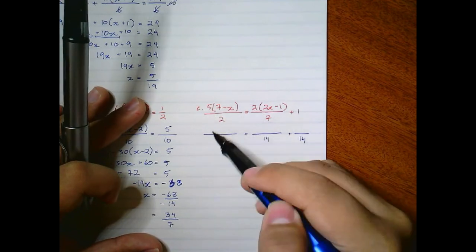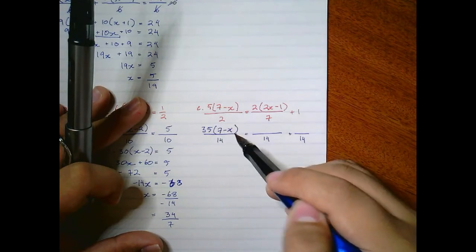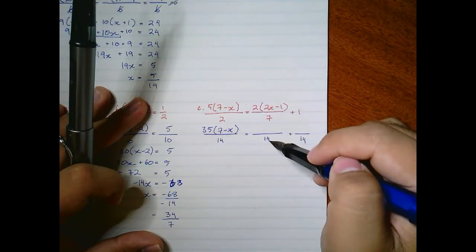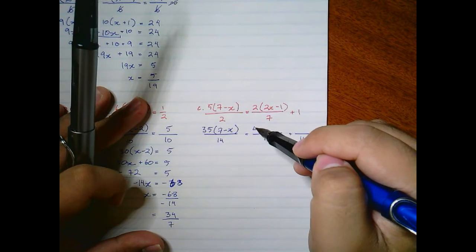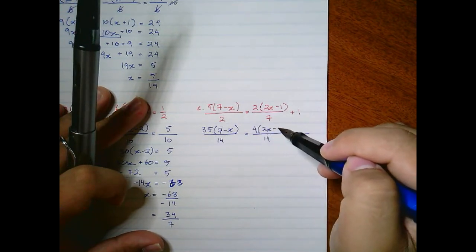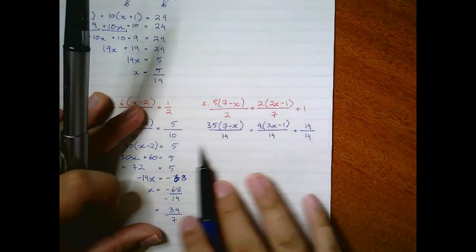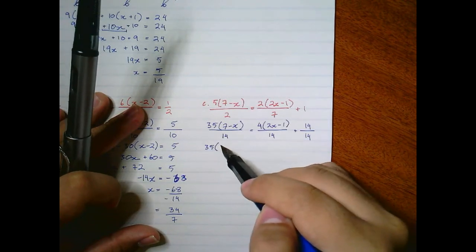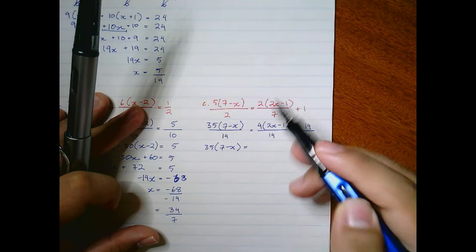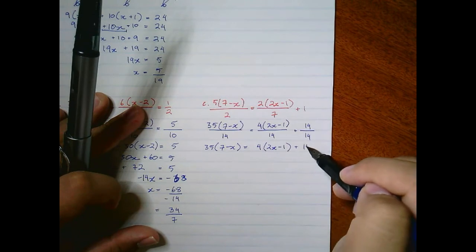So 5 times 7 is 35, outside 7 minus x. 7 times 2 is 14, so we multiply the top by 2. 2 times 2 is 4, outside 2x minus 1. This is over 1, so it's going to be 14. Multiplying everything by 14 leaves us with just the numerator, so we get 35 outside 7 minus x, is equal to 4 outside 2x minus 1, plus 14.